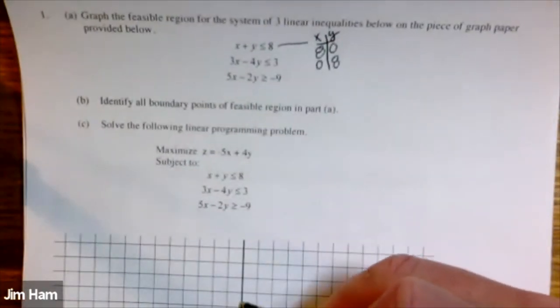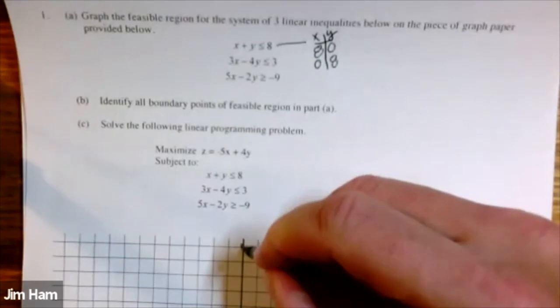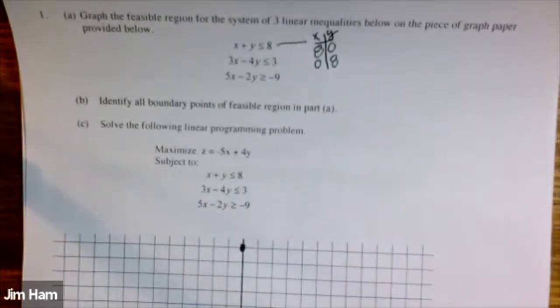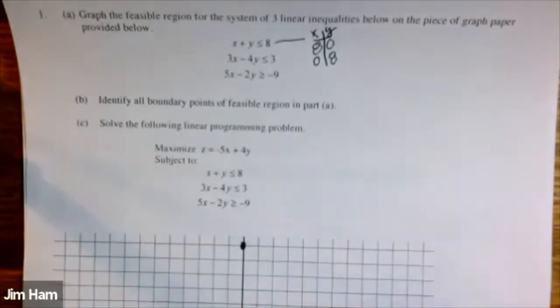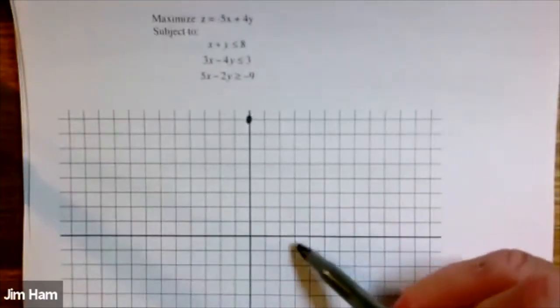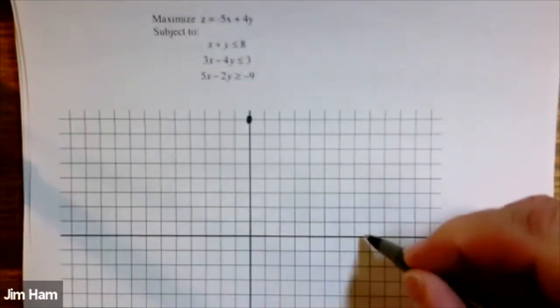1, 2, 3, 4, 5, 6, 7, 8. And 1, 2, 3, 4, 5, 6, 7, 8.